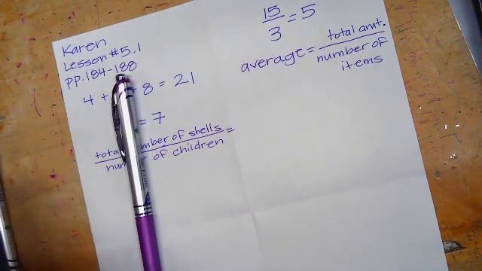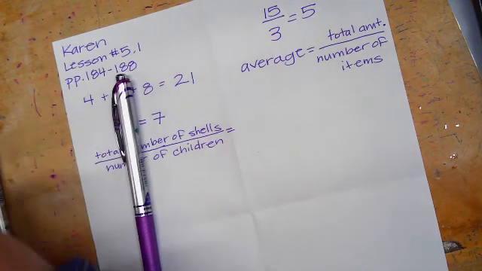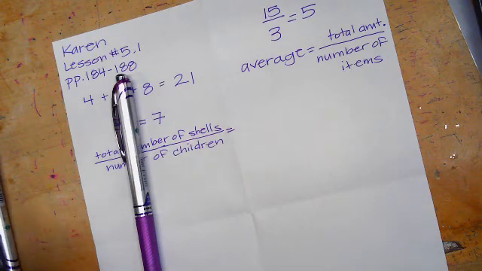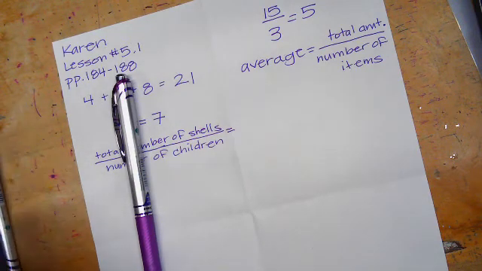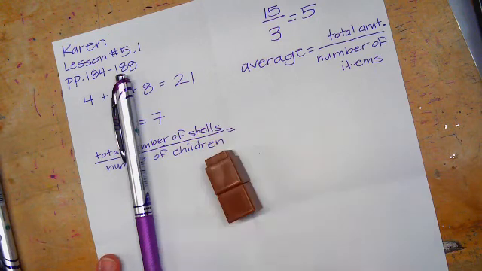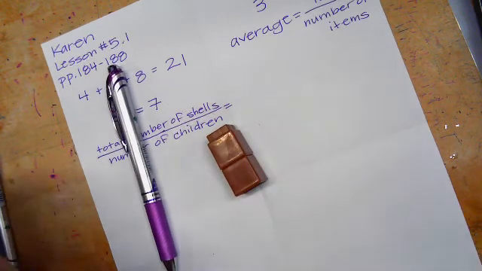So if we had this many, hang on just a second, I'm trying to separate cubes here. So let's say that I gave you this as a problem.